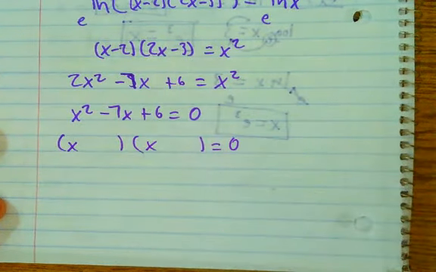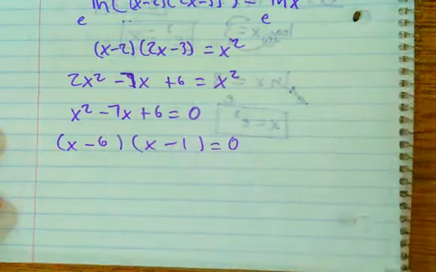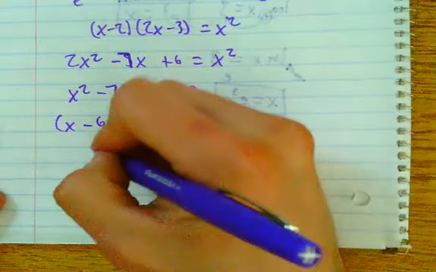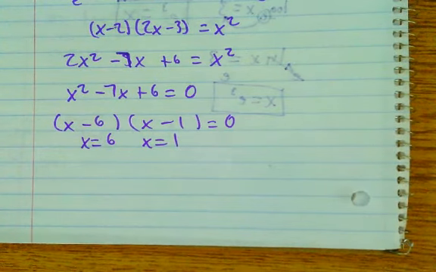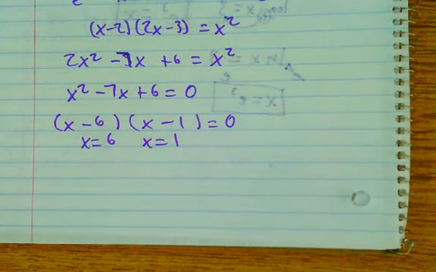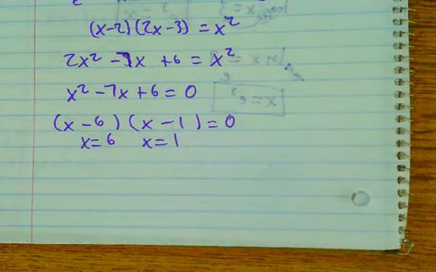1 and 6. Alright, there is one thing I forgot to mention, and I gotta make sure that I mention it before I forget. One of the most important things you need to know about logarithms is that you cannot take the logarithm of a negative number. So you always need to check your answers.